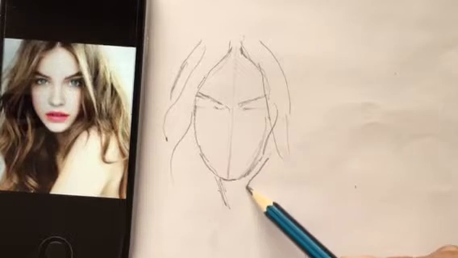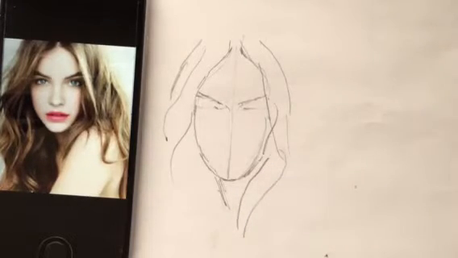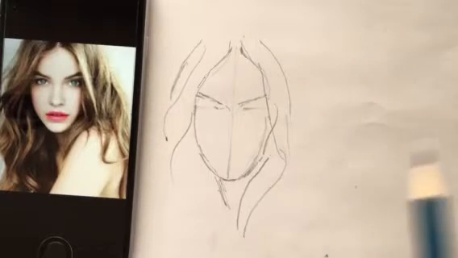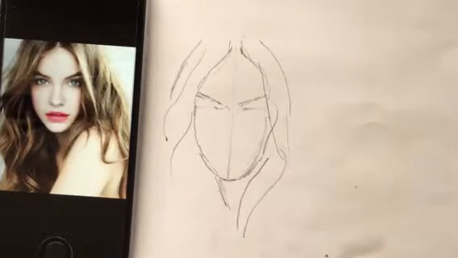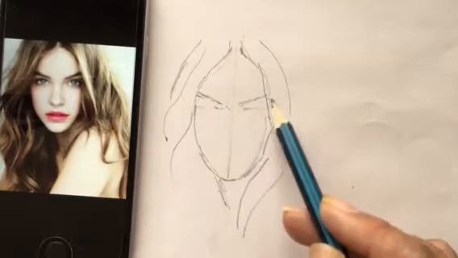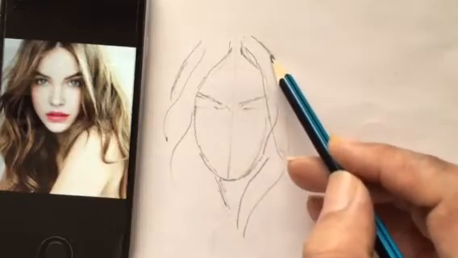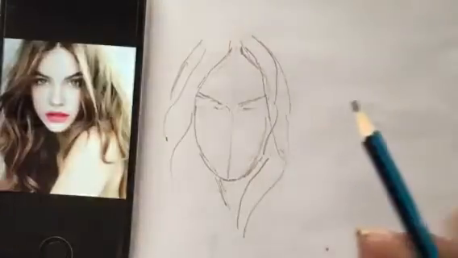I'm going to do this in two parts, so in the second part we'll finish it. In the first part we're going to lay out the basics. So now you see I have this correctly laid out, right? There's a little tilt right there, and I'm still looking at those broad shapes to get this right.